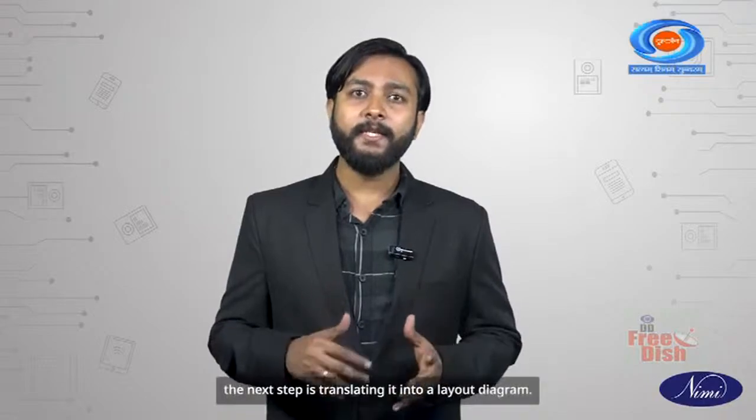A next step is translating it into a layout diagram. This transformation bridges the conceptual design with practical implementation.